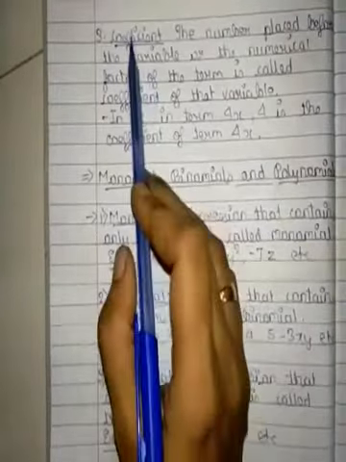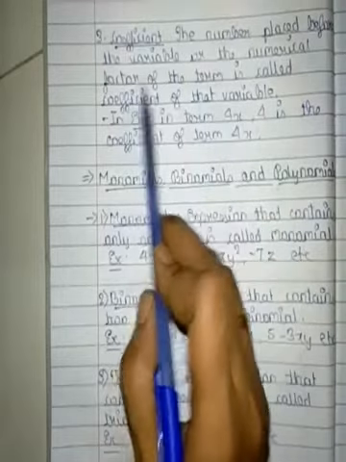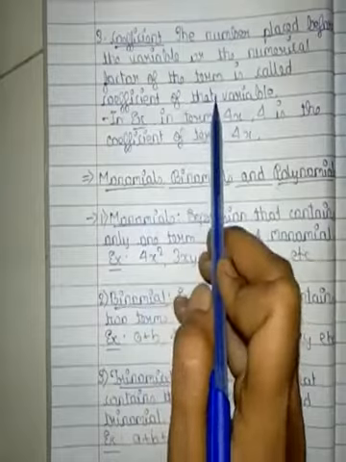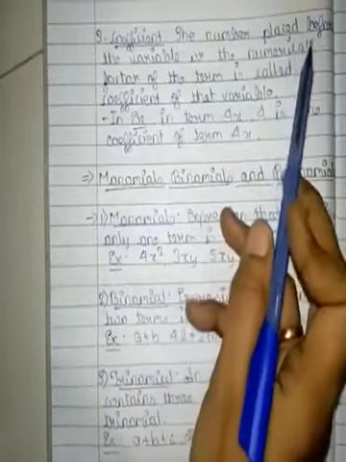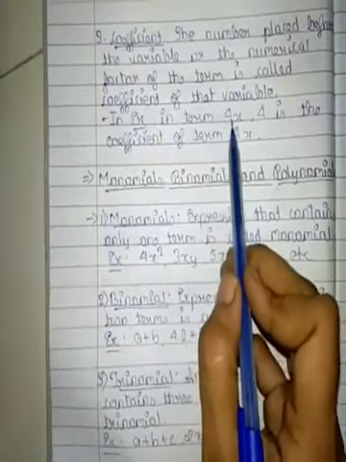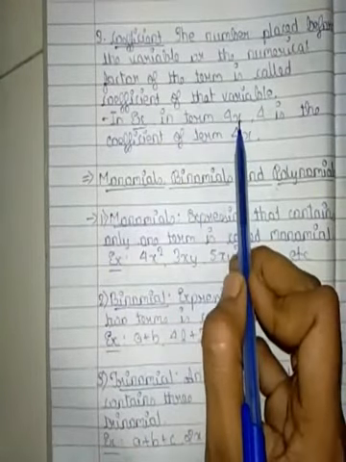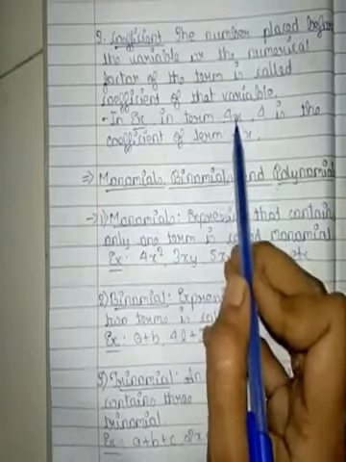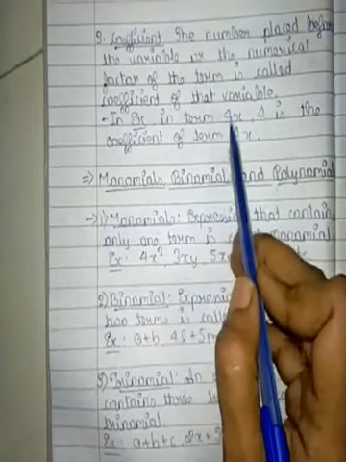Now what is a coefficient? The number placed before the variable, or the numerical factor of the term, is called the coefficient of that variable. So, a number placed before the variable. Here in the example, this is the variable x, the value that is not known to us. And what is the number that is placed before x? That is 4.